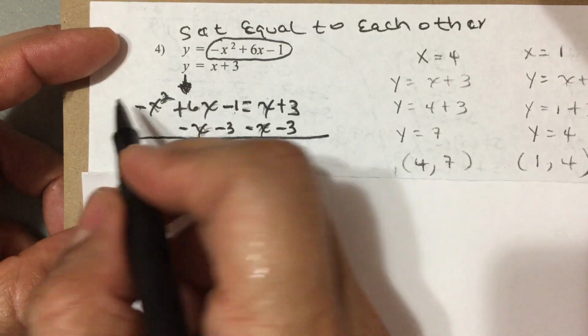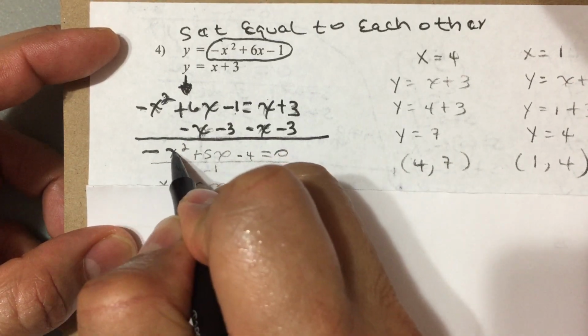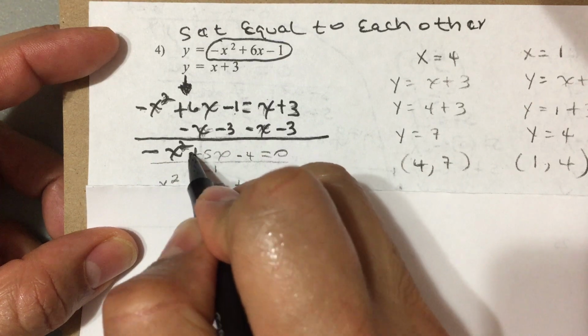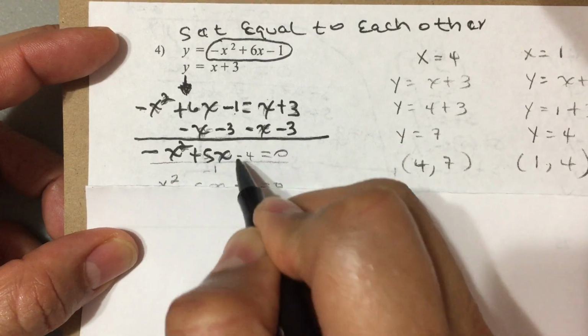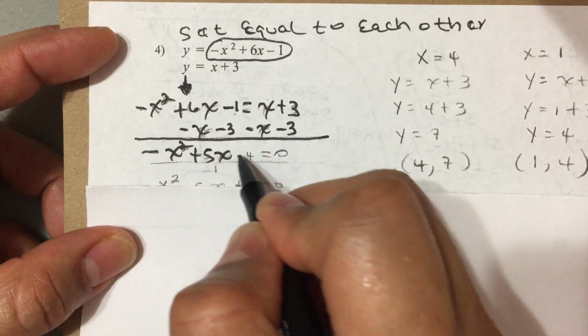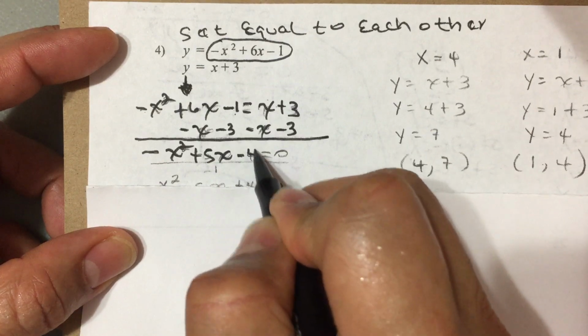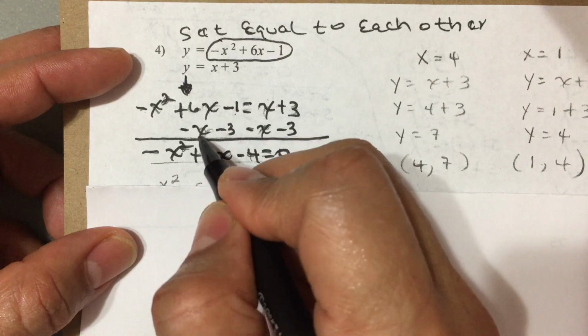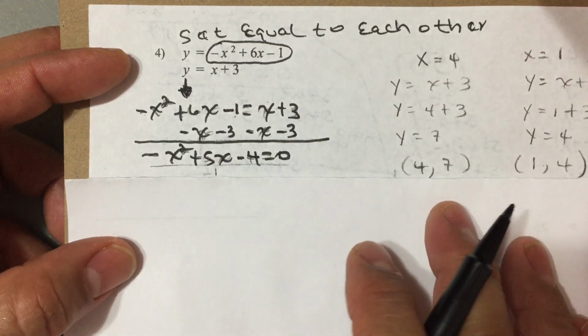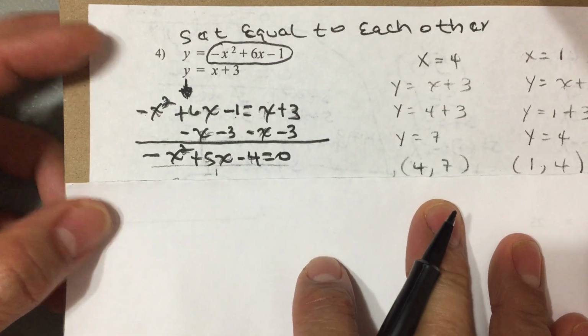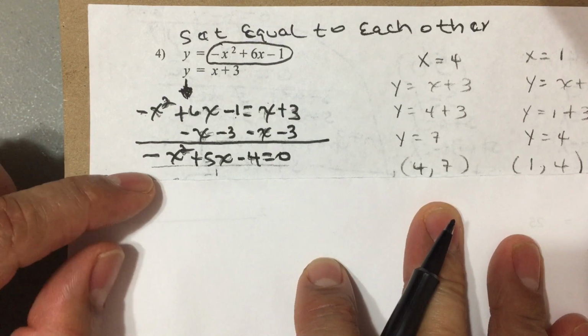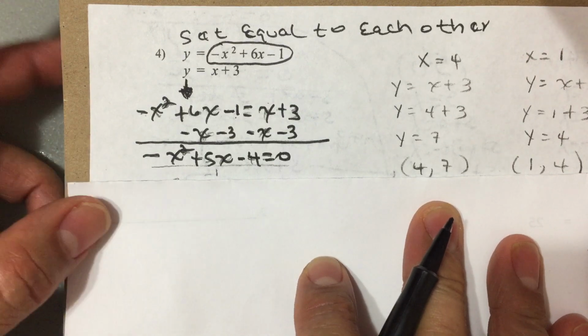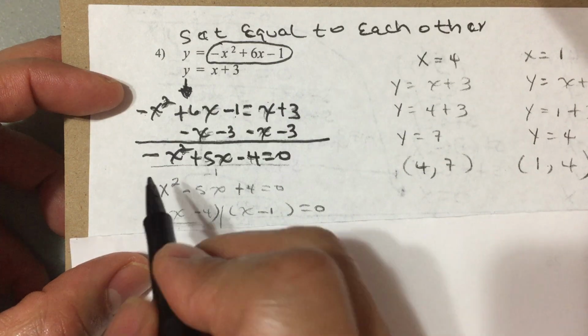Don't forget the negative on the first value, right? That's something we have to consider, because we're going to get the wrong answer if we do not bring down the negative. Okay, negative 1 minus 3 is negative 4. 6 minus 1 is 5. So now remember, when we factor, we always want the quadratic term to be positive. So what we have to do in this case is just divide everything by negative 1, okay?